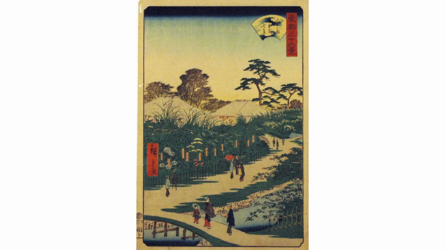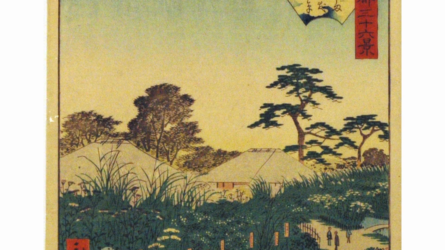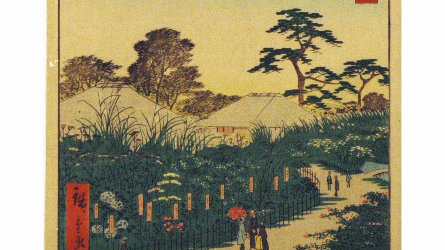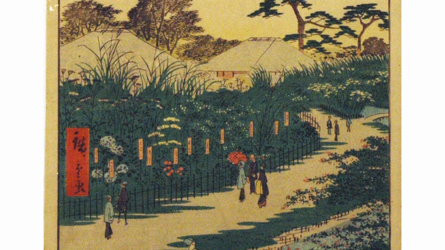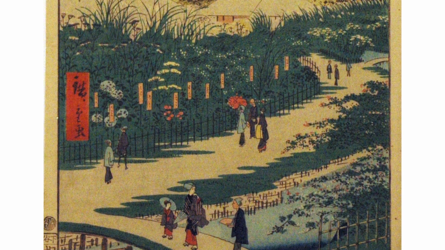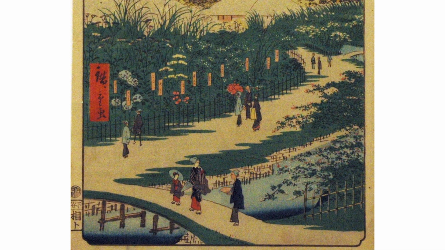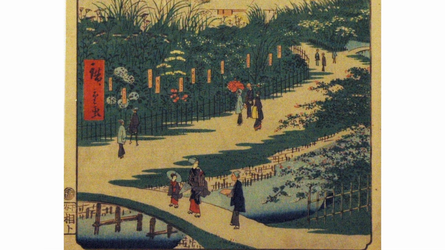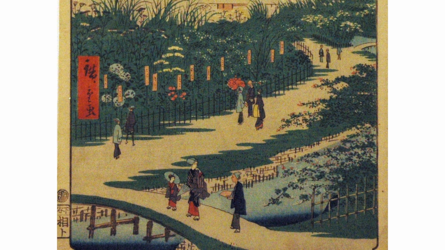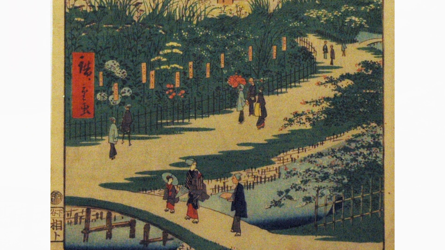The first type of illusion is called linear perspective. We'll explore this in a woodblock print entitled Autumn Flowers in the Garden at Mukojima from 36 Views of the Eastern Capital by Utagawa Hiroshige. Although there are many factors that make up linear perspective, a main aspect includes using size of an object to create depth. Larger objects in the foreground seem closer to the viewer than the smaller objects in the background.